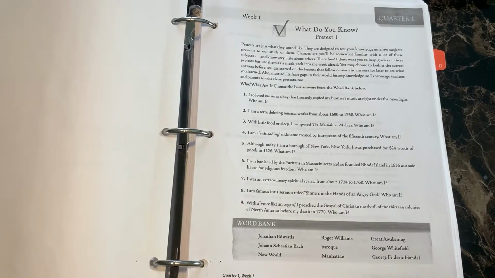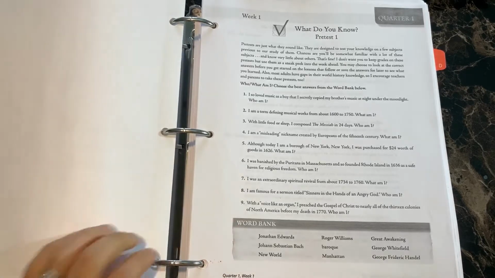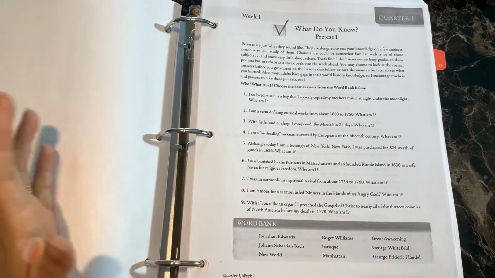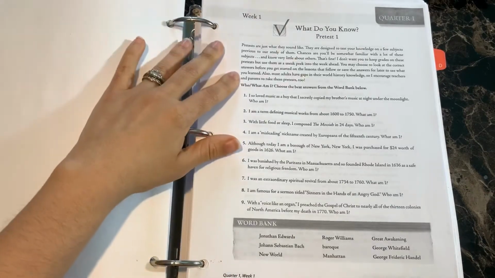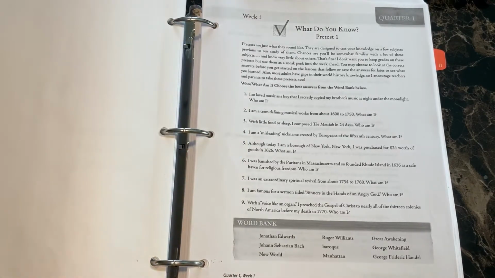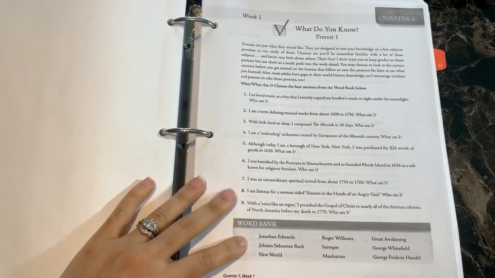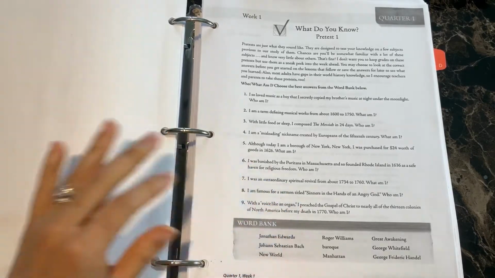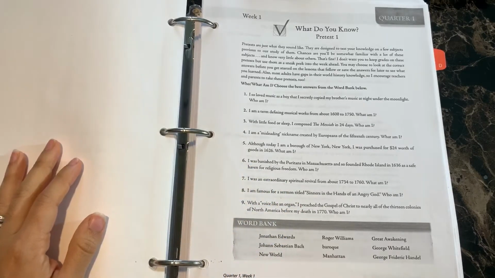But what we do here is we don't do them written. I put up the answers of the word bank on our whiteboard, and then the boys will play a game. I'll ask them a question, and then they get to jump up and answer. And as they get the questions right, they start erasing those off of the whiteboard. So it's just like a fun activity that we use at the start of every week.